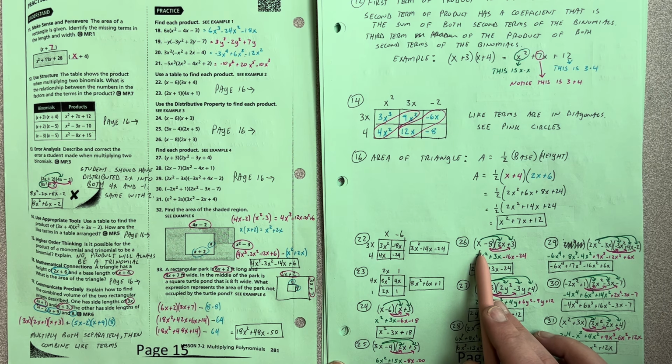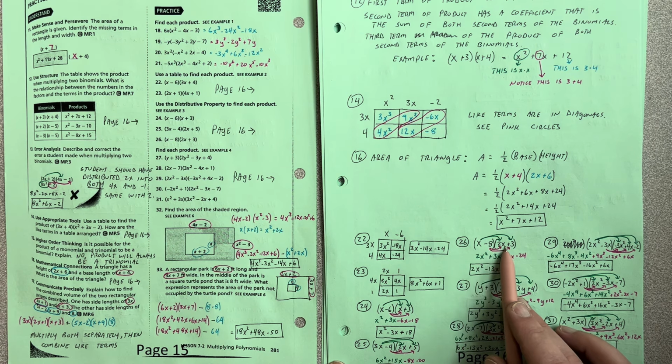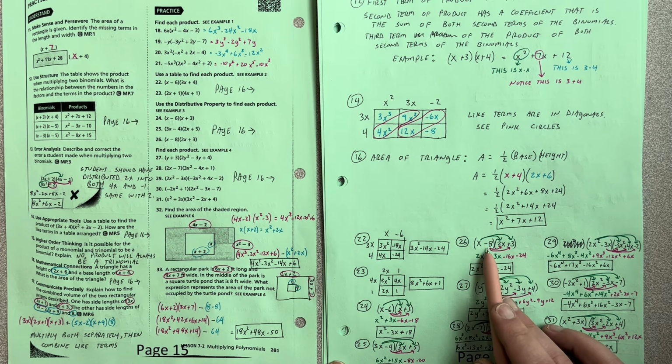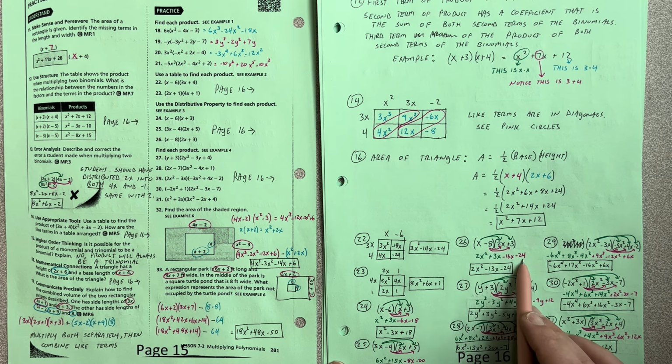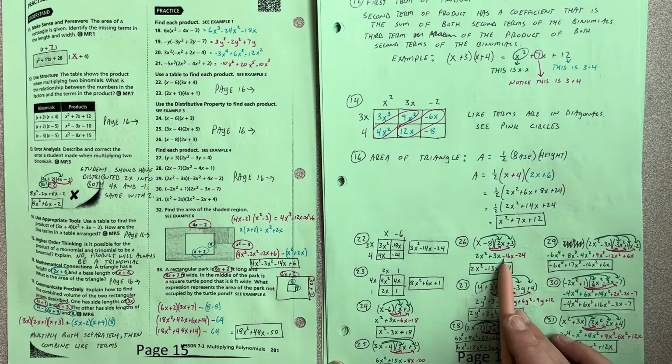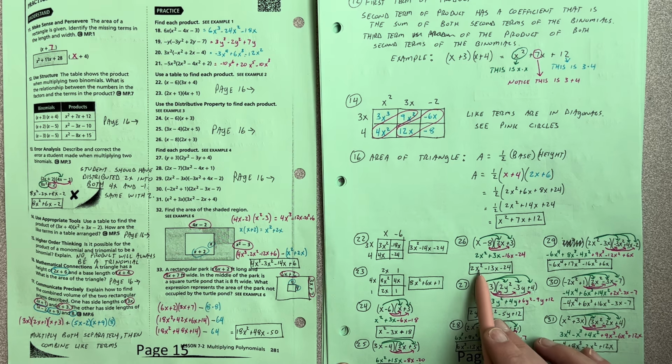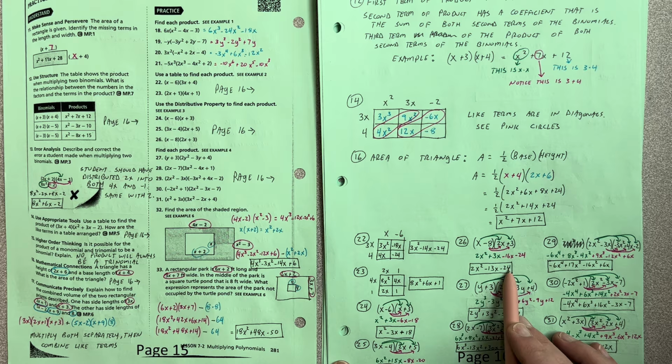Moving on to number 26. 26, x times 2x is 2x squared. x times 3 is 3x. Now the pink terms, negative 8 times 2x, negative times a positive is a negative, 8 times 2 is 16, this one's got an x, so that's there. Negative 8 times 3, again, it's going to be negative, and 8 times 3 makes 24. Combining like terms, 3 minus 16 is negative 13. The 2x squared and the minus 24 just came down.